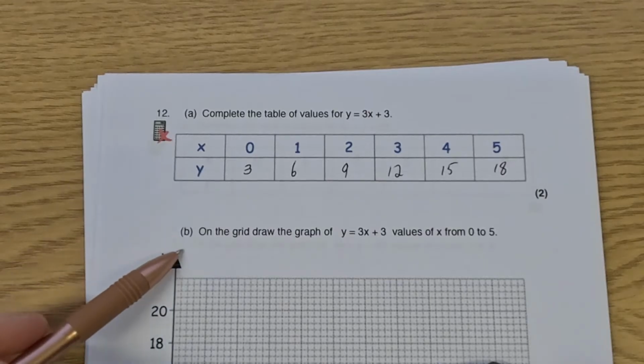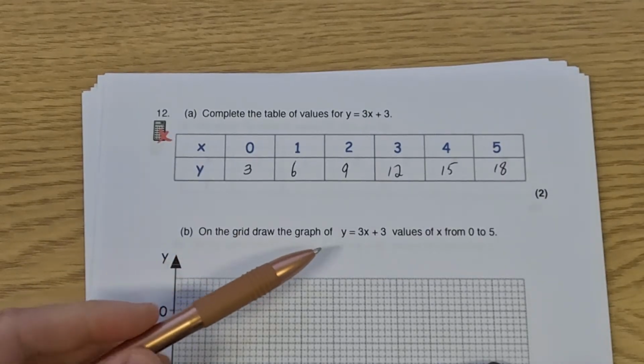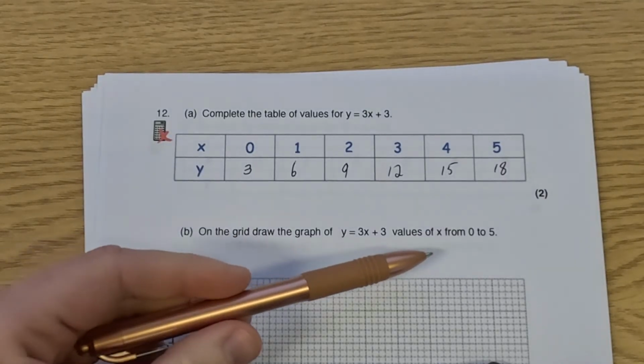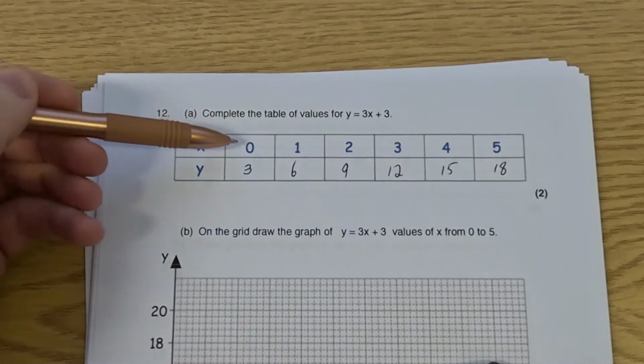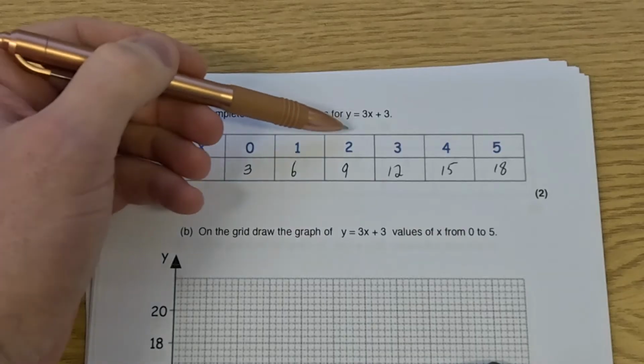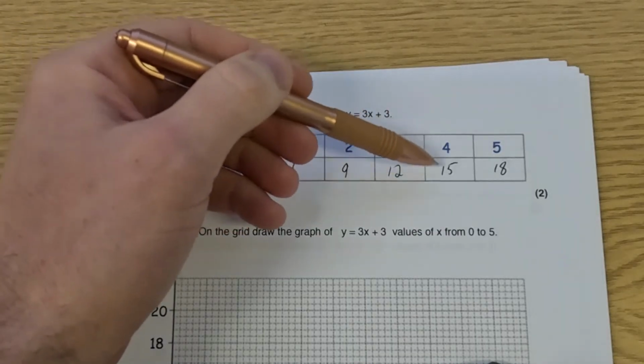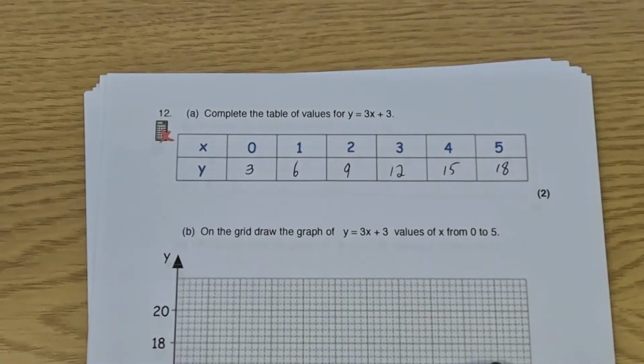Okay, next, part B. Part B says, on the grid, draw the graph of y equals 3x plus 3 for the values of x from 0 to 5. So on this grid below, we're going to plot these points. Point 0, 3, 1, 6, 2, 9, 3, 12, 4, 15, and 5, 18. So let's do that.